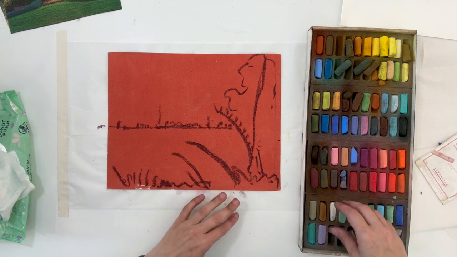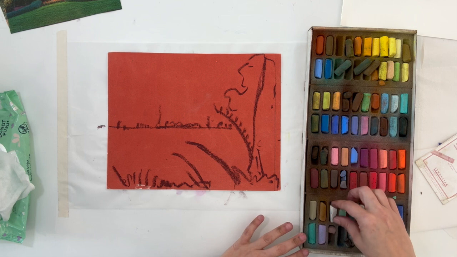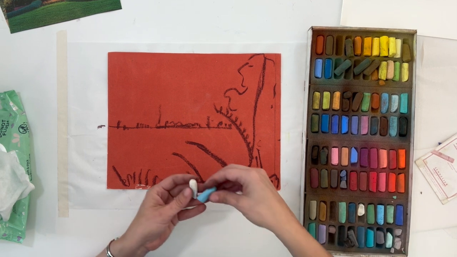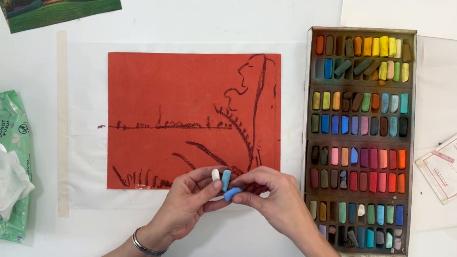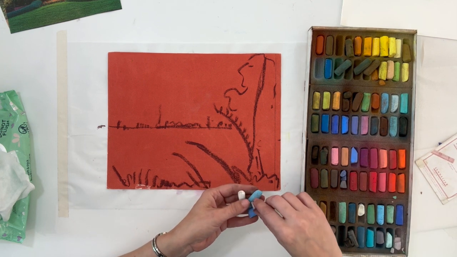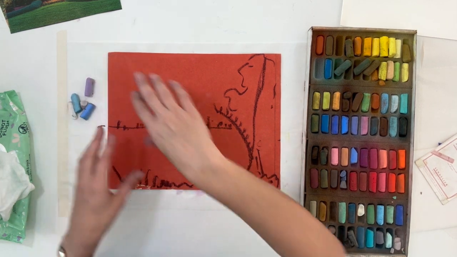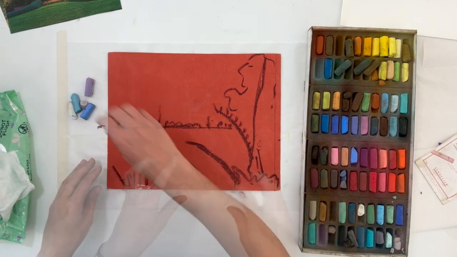So now I'm going to go in with my colors and start building the colors for my landscape. I've got some blues for my sky and white and gray for the clouds. I like to include some purples too sometimes. So I'm going to start mapping out the colors.